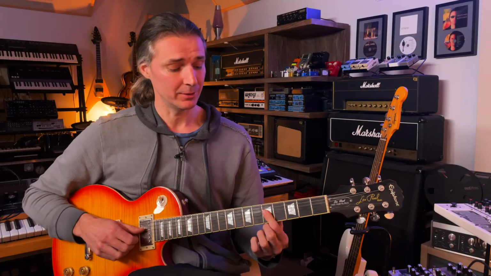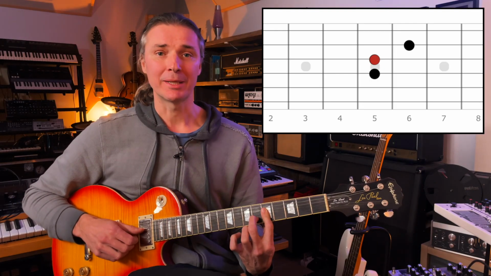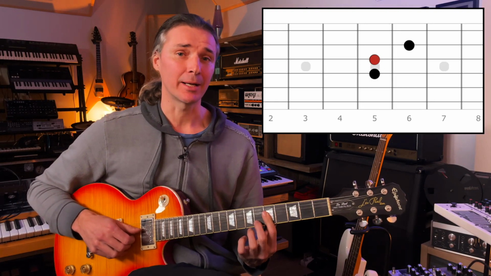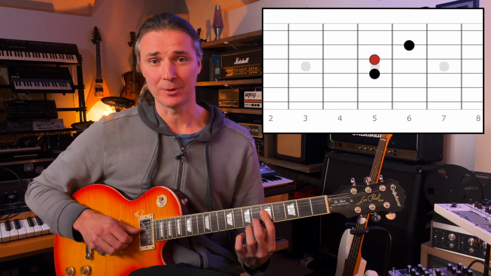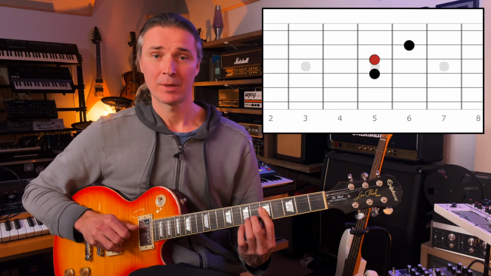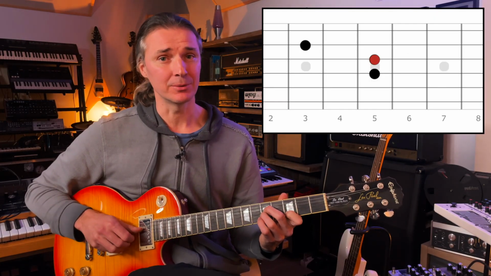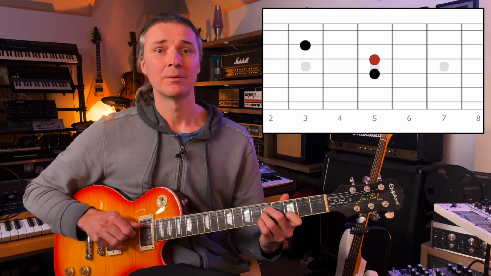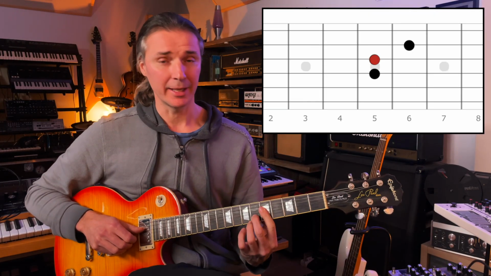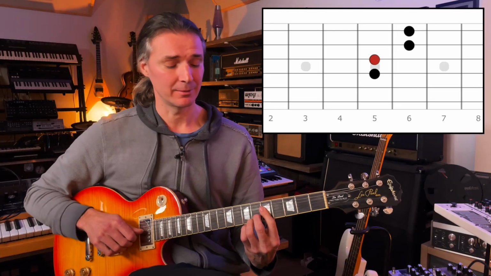Speaking of no thirds, I could go back to my shape here and go, you know what, I wonder if I replace the E for an F, what would that sound like? Well, of course, a C sus4. And if I lower it to the D, C sus2. C sus4 again works very well as a dominant chord.